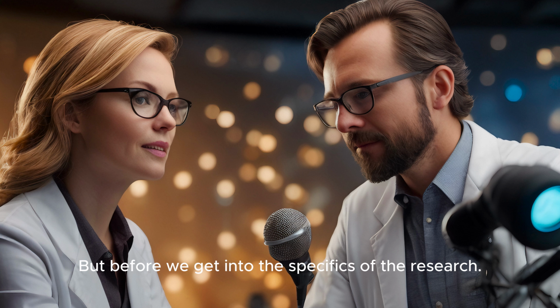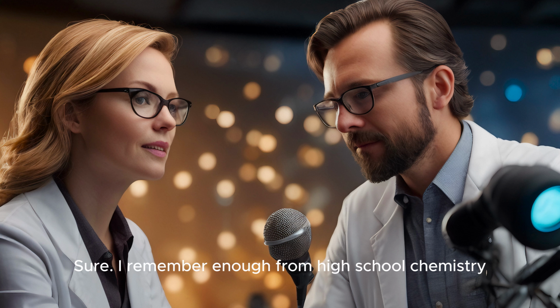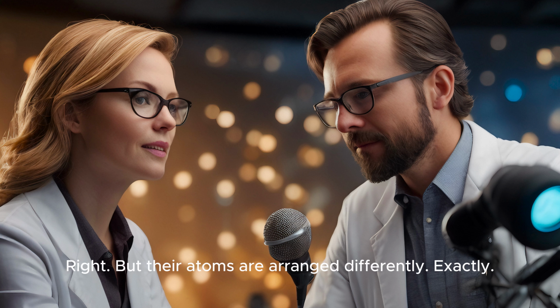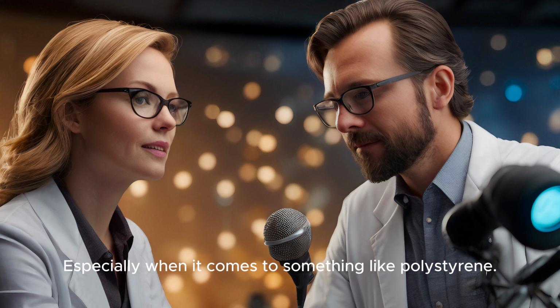But before we get into the specifics of the research, can we back up a bit? I remember enough from high school chemistry to know that isomers have the same chemical formula, but their atoms are arranged differently. Exactly. But I definitely need a refresher on how that actually plays out with polymers, especially when it comes to something like polystyrene.